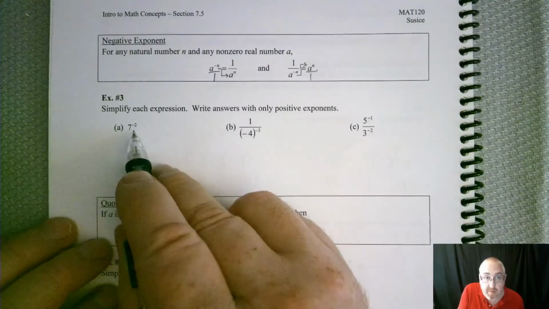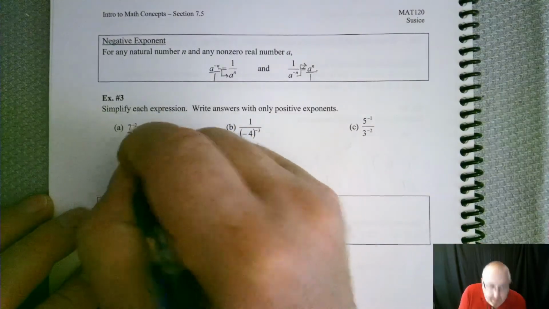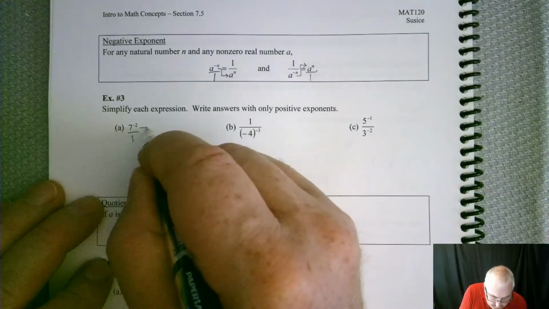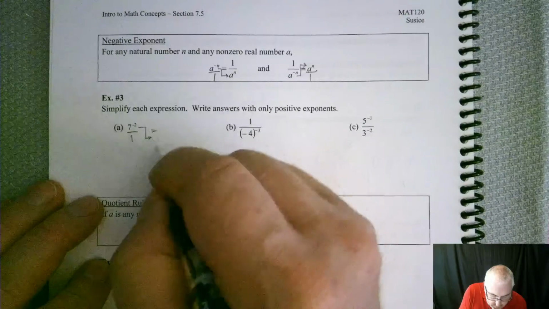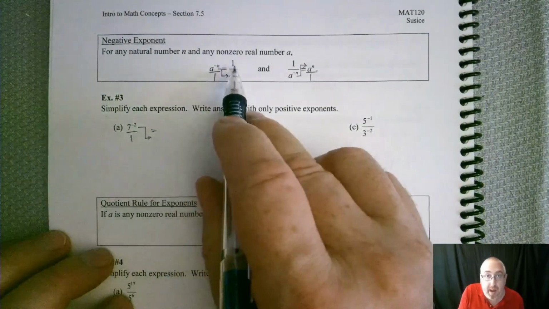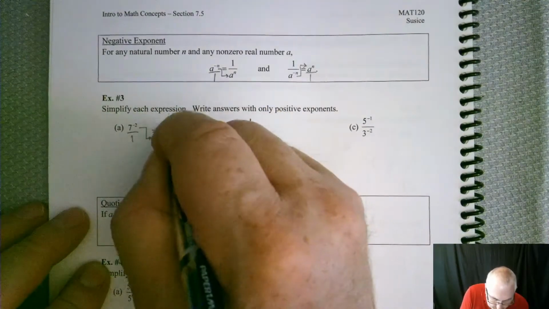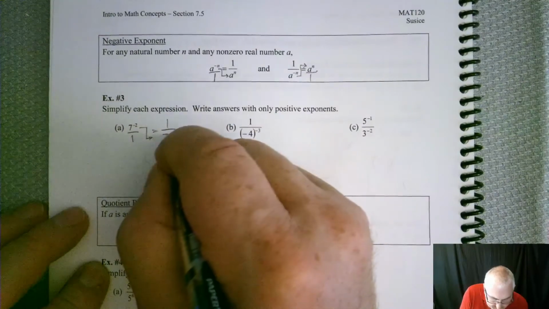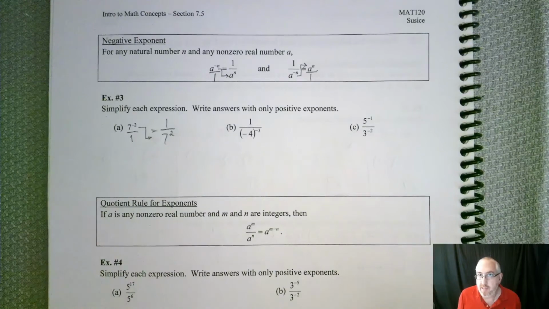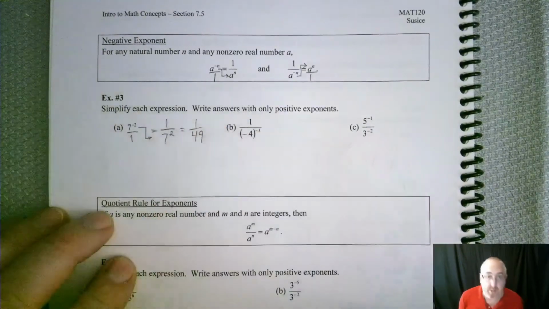So for this one, 7 to the negative 2, well, it's in the top. So now we got to move it down to the bottom. Because we're taking the whole thing out of the top, that's why we have to leave a 1 behind, because you don't want just a void in the top of your fraction. So we need to leave that 1 there. So we had 7, and then it's going to be a positive 2. So what's 7 to the positive 2? That's 49. So your answer should be 1 over 49.